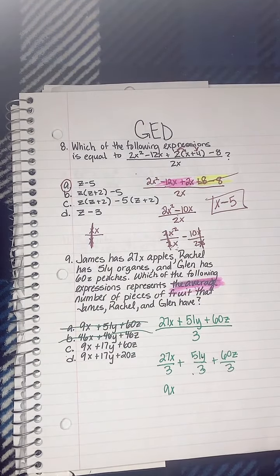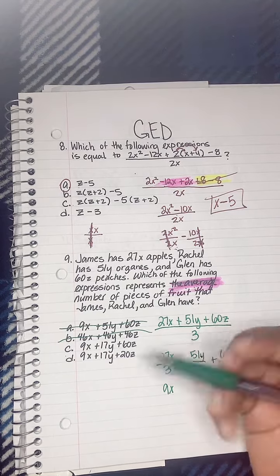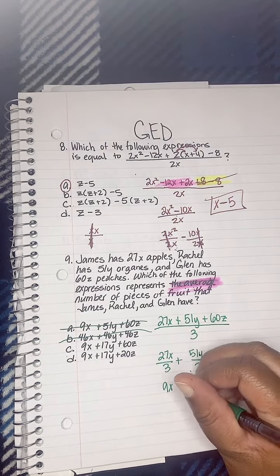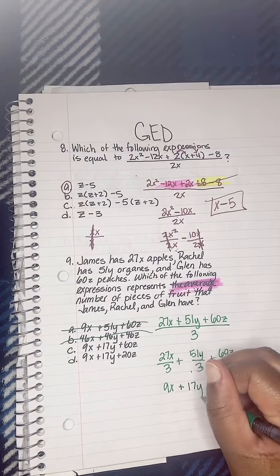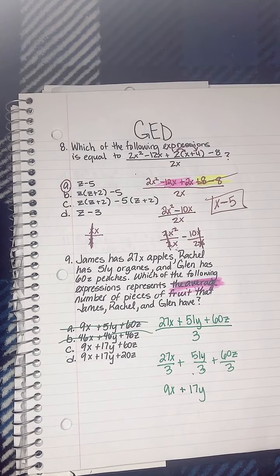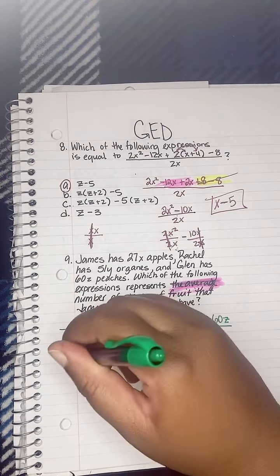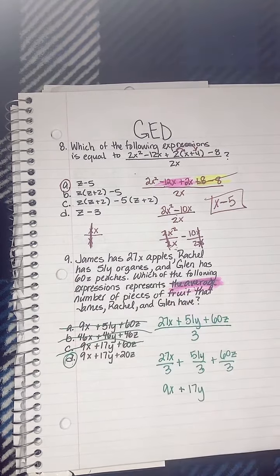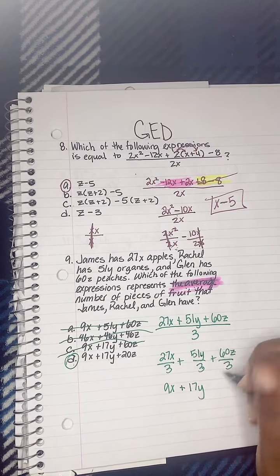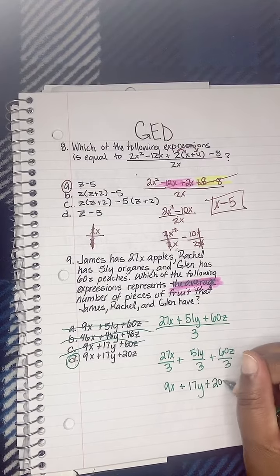So now we know it's going to be 17. Now, 60 divided by 3 is not 60, so C is out, so D has to be our answer. Good. Jasmine said it's D. Yes, 60 divided by 3 is 20z.